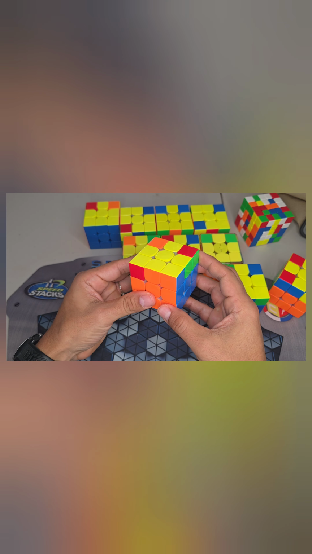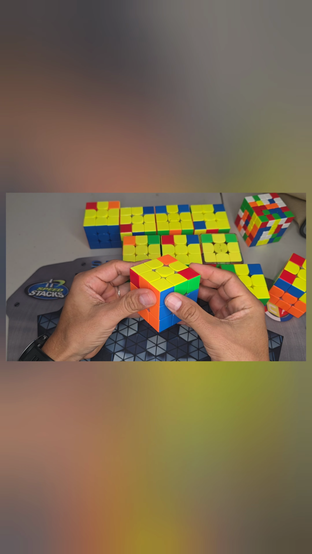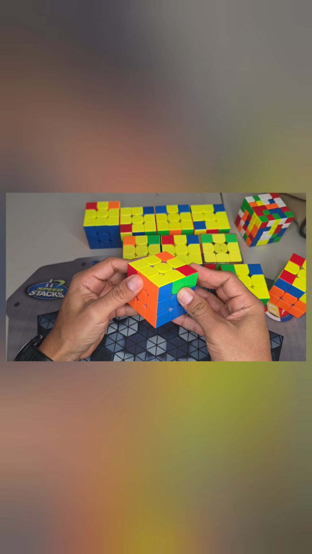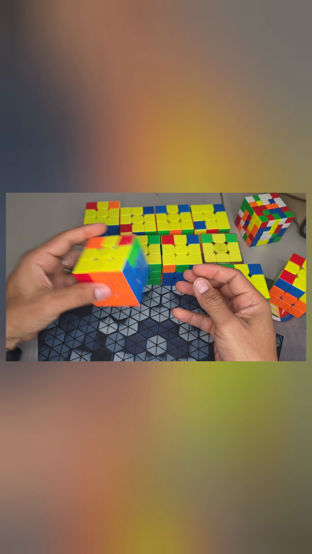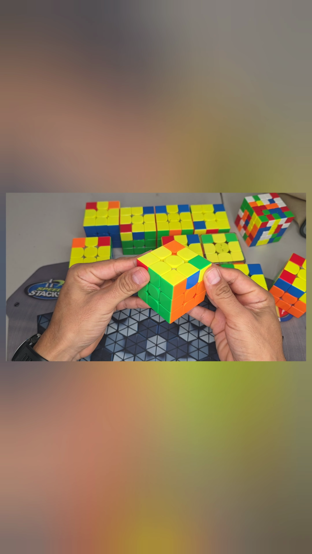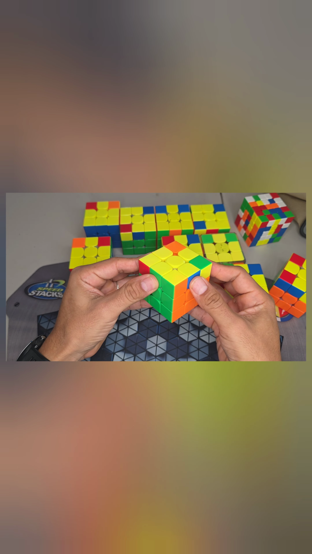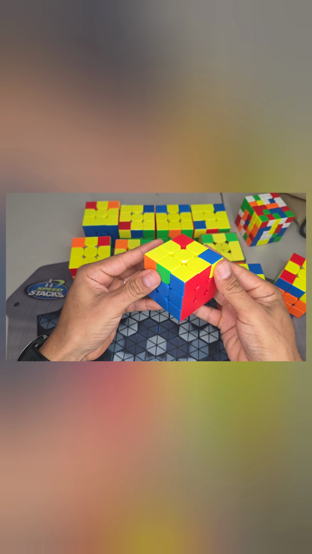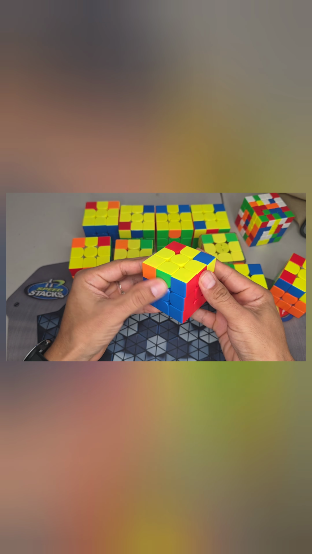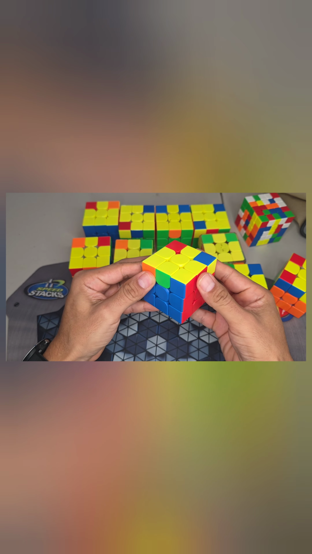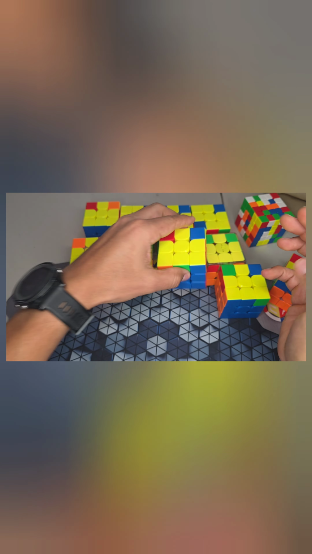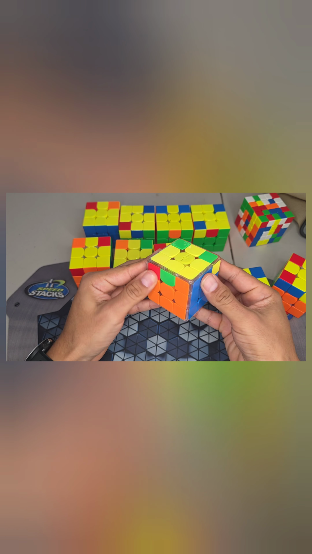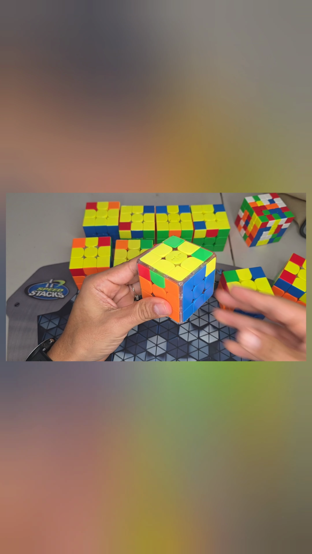This is a horizontal bar with an opposite sticker on the right side right here. So horizontal, opposite. I call it HOP. This is a horizontal bar again, but with adjacent stickers right here. HAG. This is a vertical bar with opposite stickers on this side. I call it VOP. This is a vertical bar again with adjacent stickers. I call it VAG.